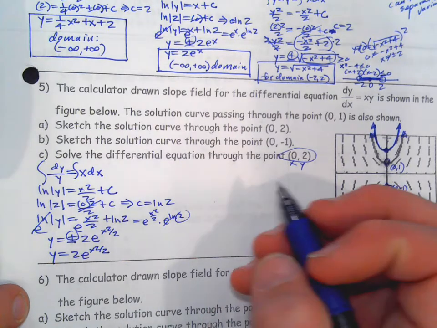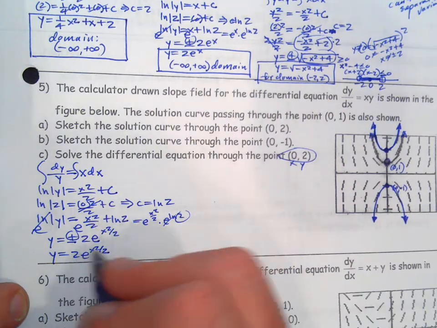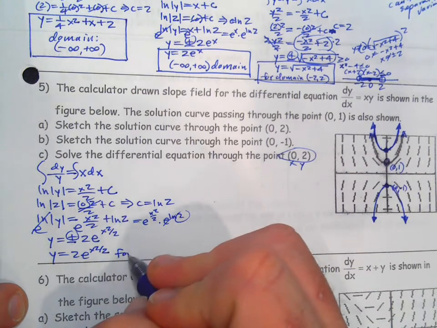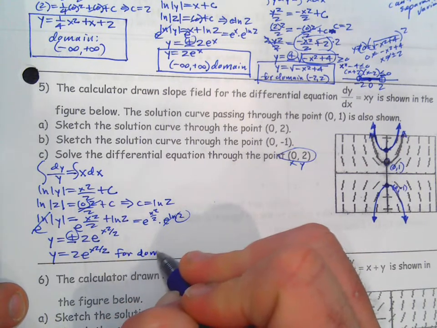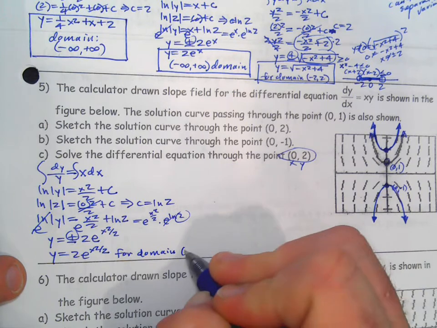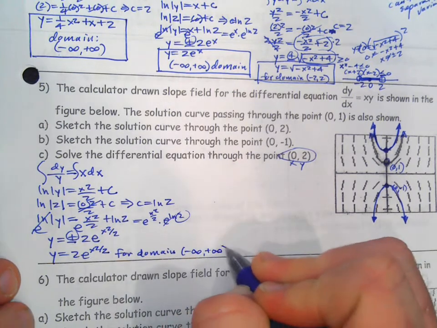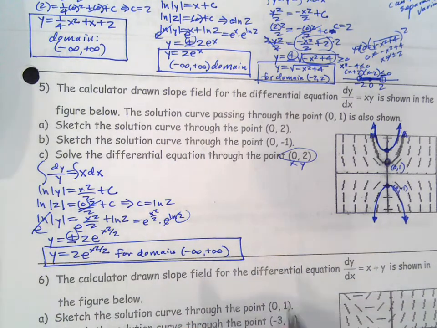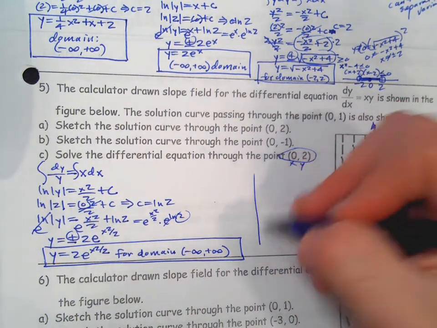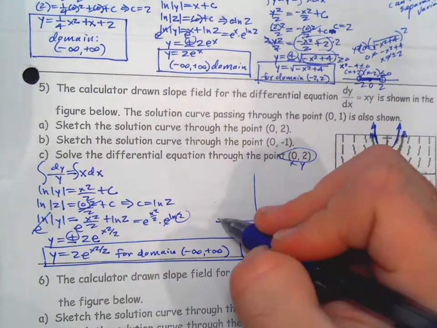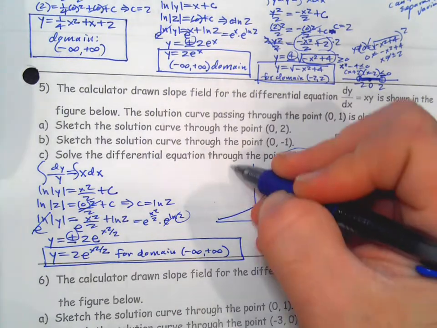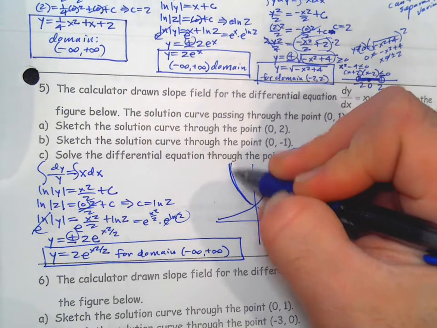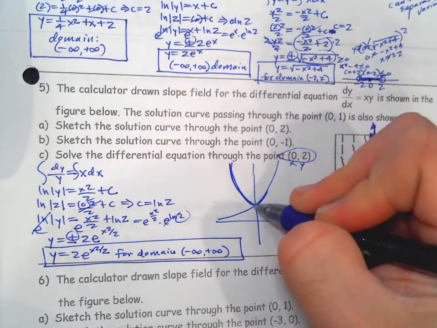The domain, are there any issues here with the domain? Nope. So we'd say this works for the domain of negative infinity to positive infinity. It kind of looks like an exponential, but then the left side is just like the right. It's almost like a reflection. And so it looks like this.